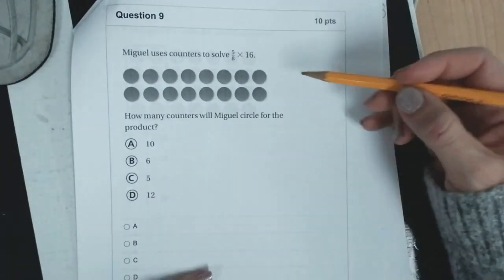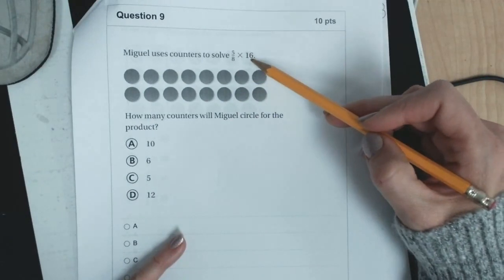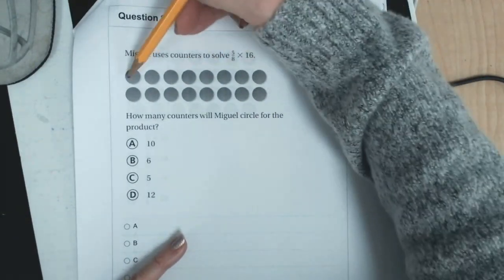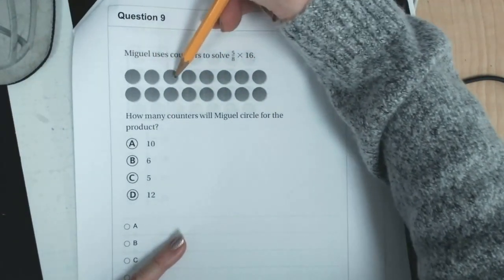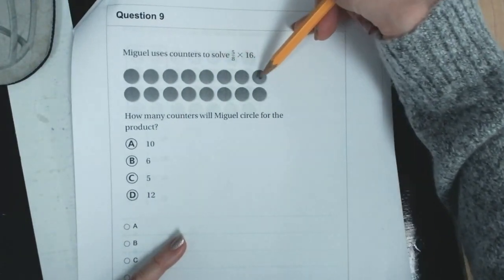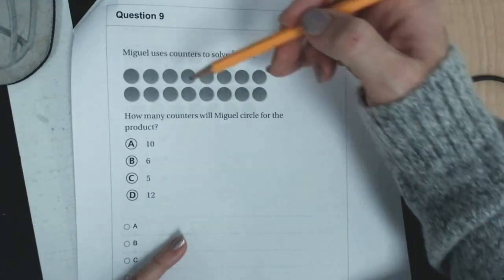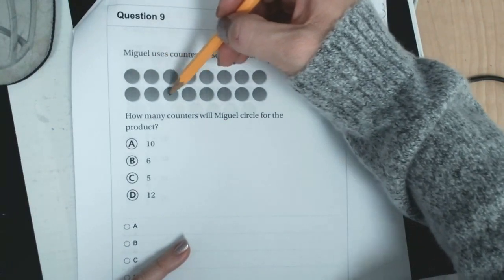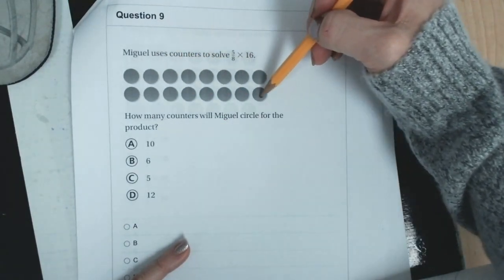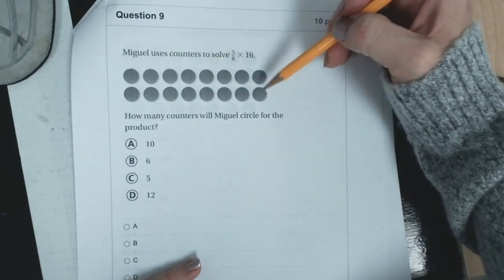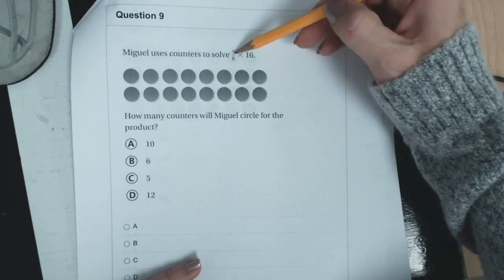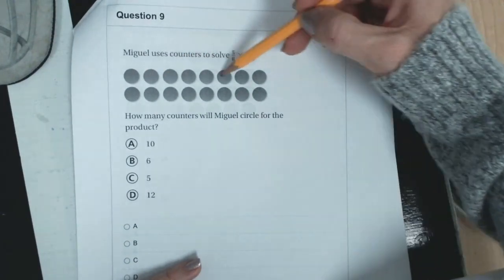So this says that you need to break up the number 16 into 8. And do you see how he has one group of 8 here? 1, 2, 3, 4, 5, 6, 7, 8. I got him right there. And then another group of 8. 1, 2, 3, 4, 5, 6, 7, 8. So it is broken up. So now all we have to do is go back and circle 5/8 of these 8 here.